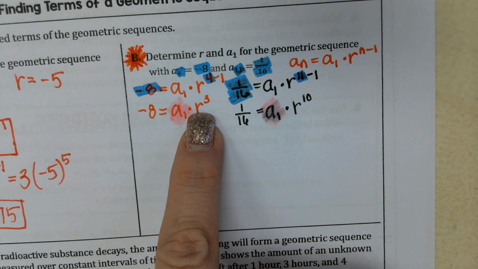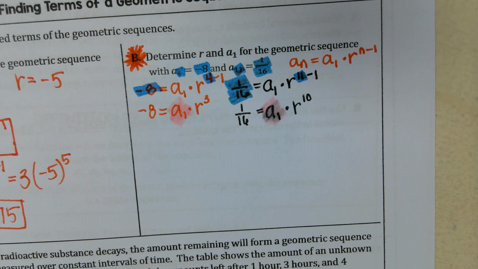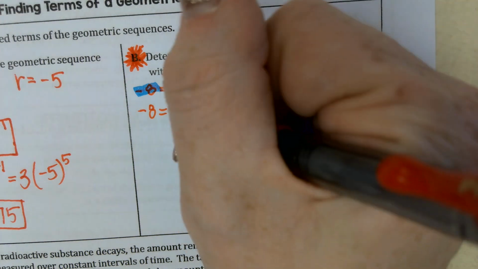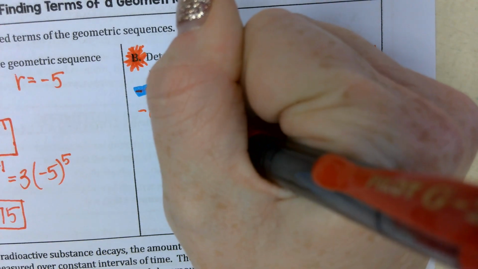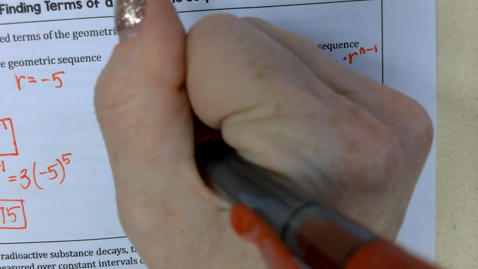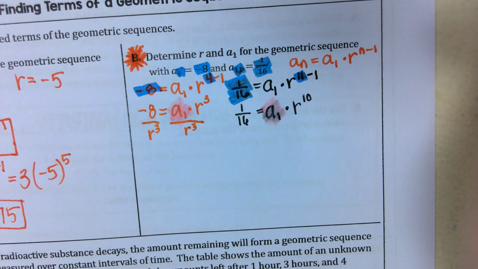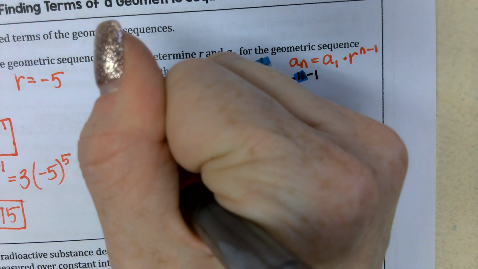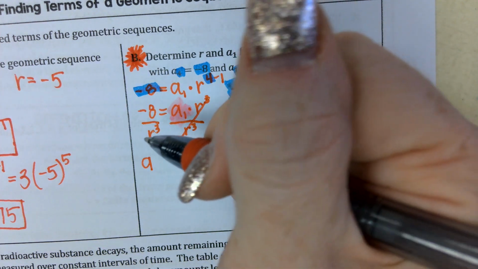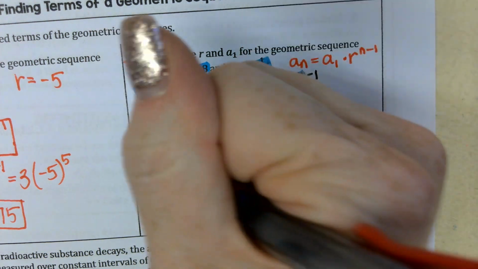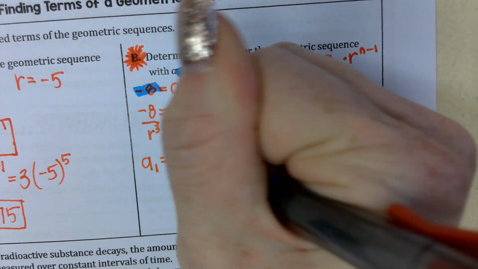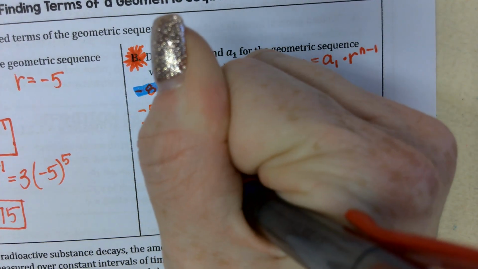How do I get rid of this multiplication by R cubed? You divide it, okay? All right, now, right here, underneath here. Okay, I'm going to say here that A1 is equal to negative 8 divided by R cubed.